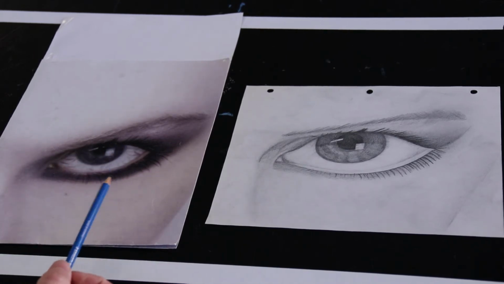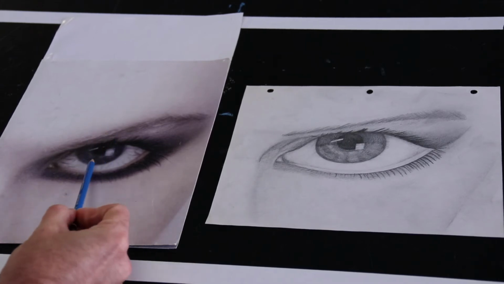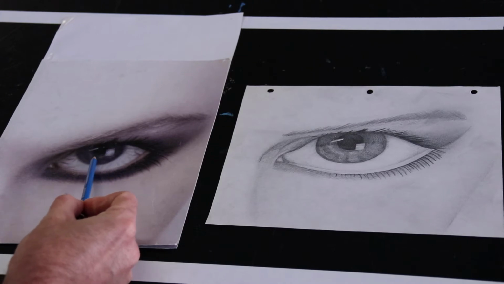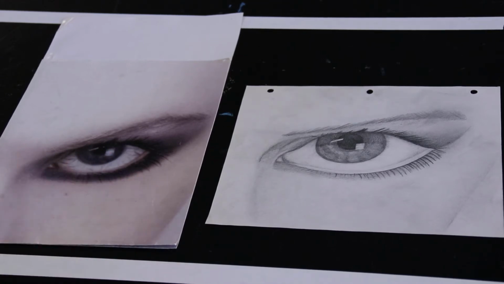You want to pay attention to the value. You want to pay attention to subtle little variations. If there were other reflections within the eye, you would want to try and draw those in. If there's color changing, little flecks of different colors within the eye, and you can see that in your photograph, you want to draw and shade that in with as much detail as you can.